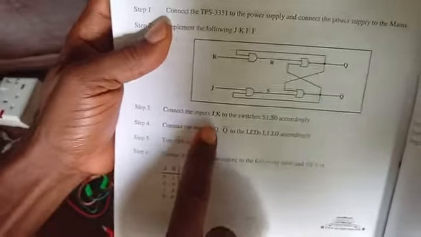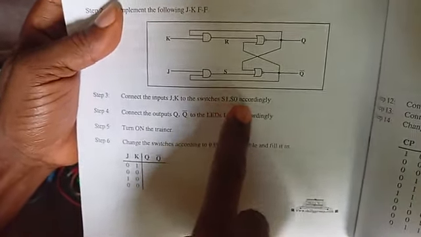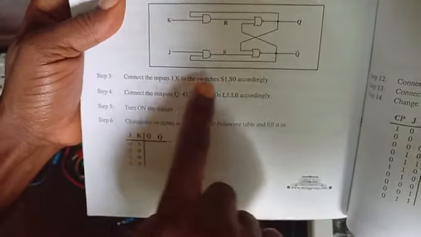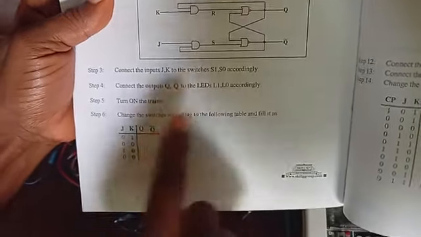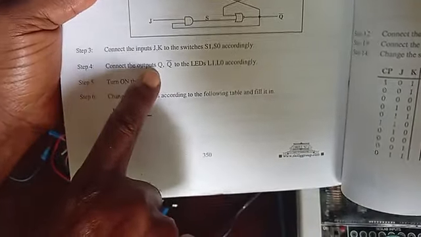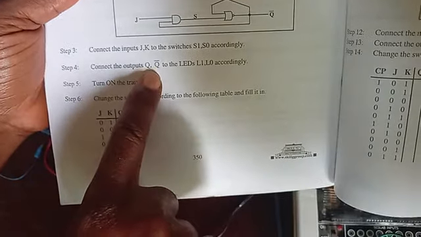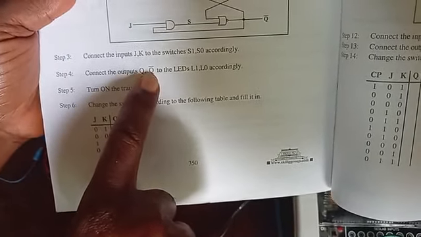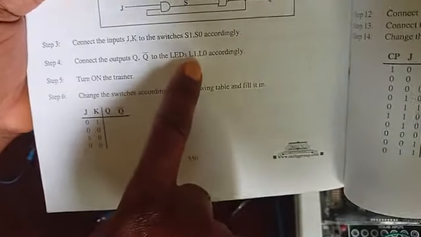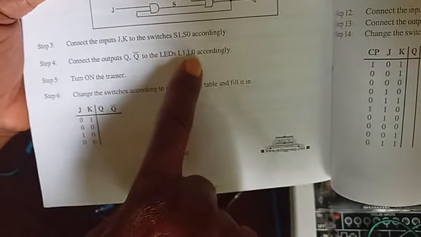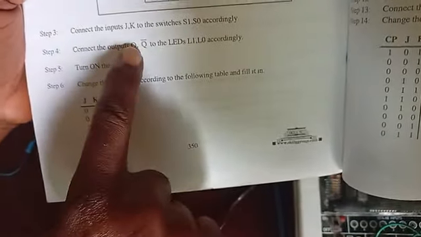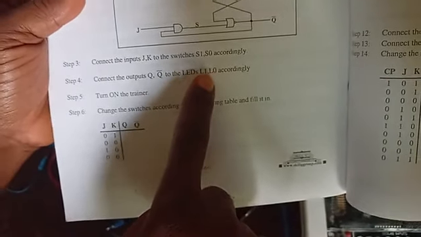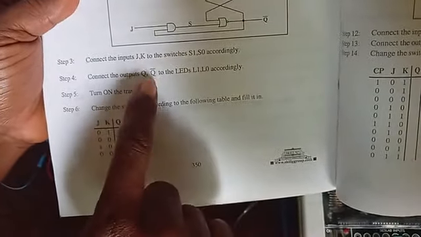So it says connect the inputs J, K to switches S1 and S0 respectively. That means J to switch 1, K to switch 0. Connect output. Our Q is our output. Two outputs, Q and Q bar or Q complement. Q to LED 1, Q bar to LED 0 respectively. That means Q to LED 1 and Q bar to LED 0.